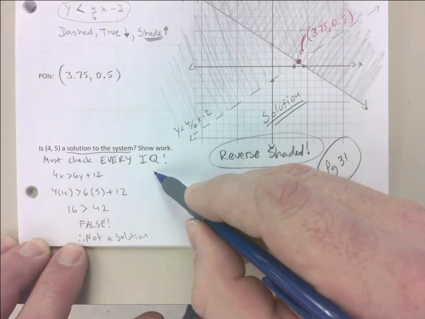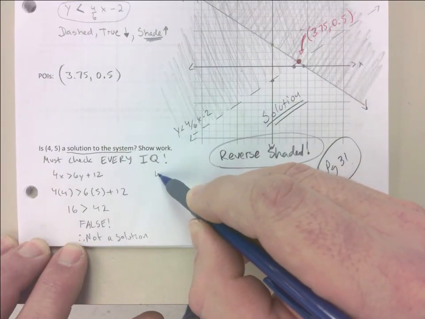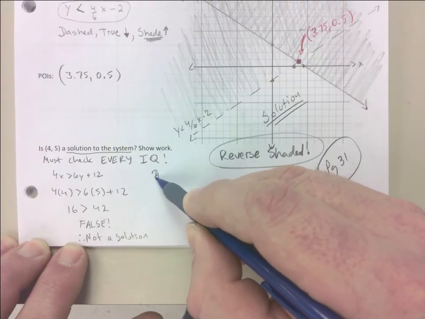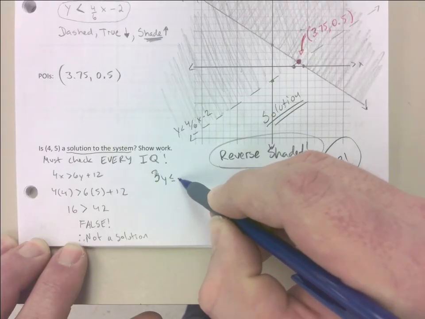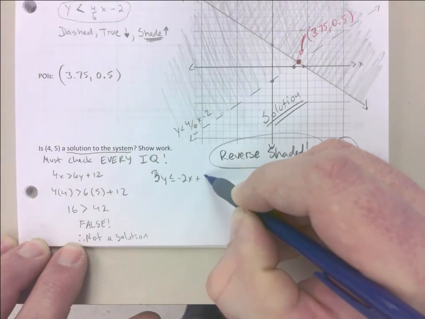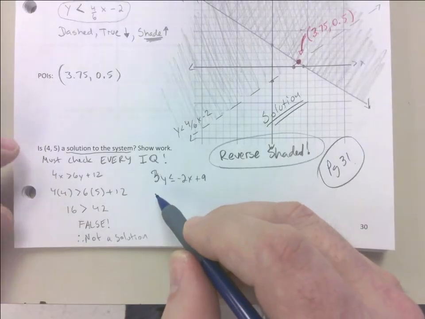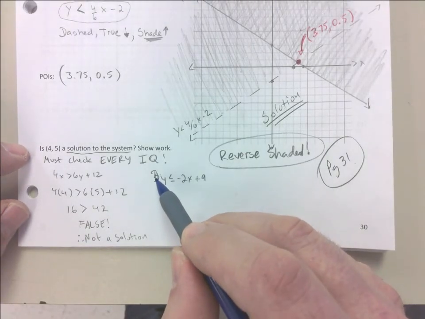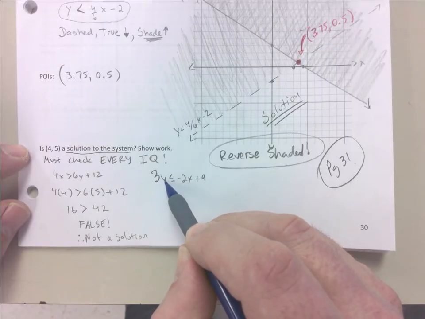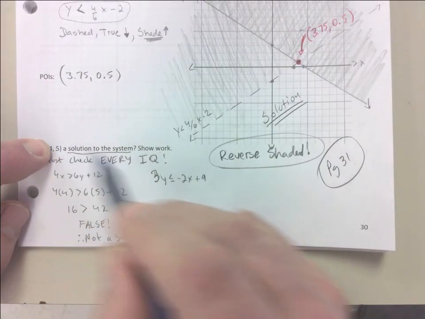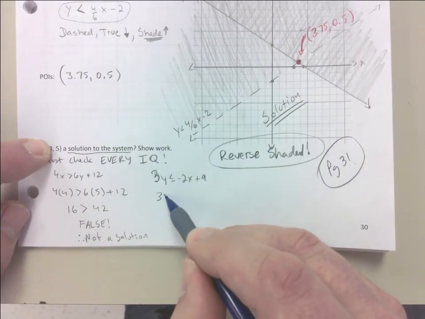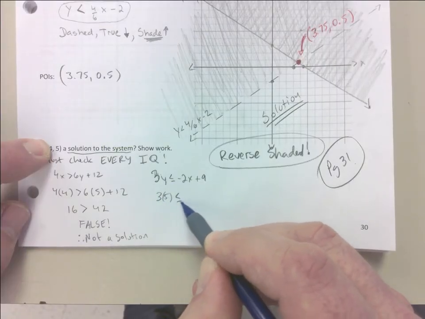Just for the sake of our notes, let's say you had picked this one first. 3y is less than or equal to negative 2x plus 9. Let's see what we get there. You have to watch out. It says 3y. Y is 5. So you have to make sure you substitute correctly.